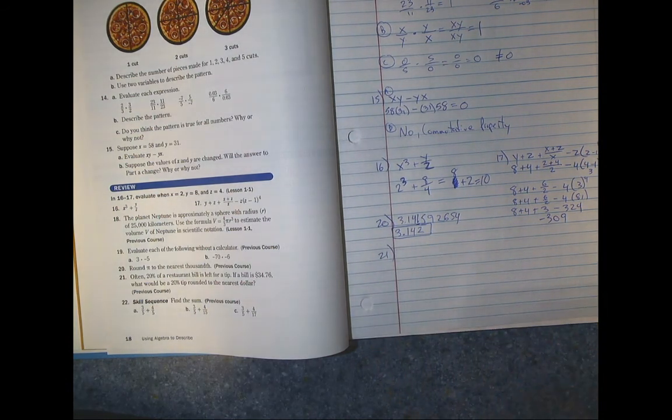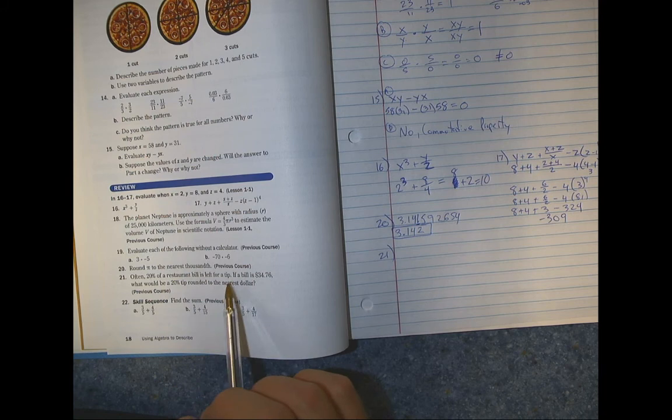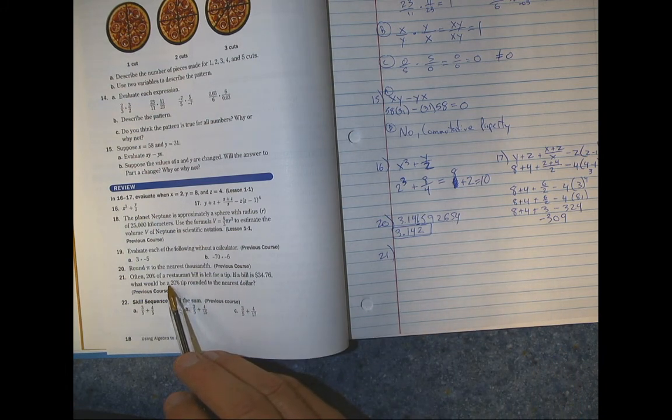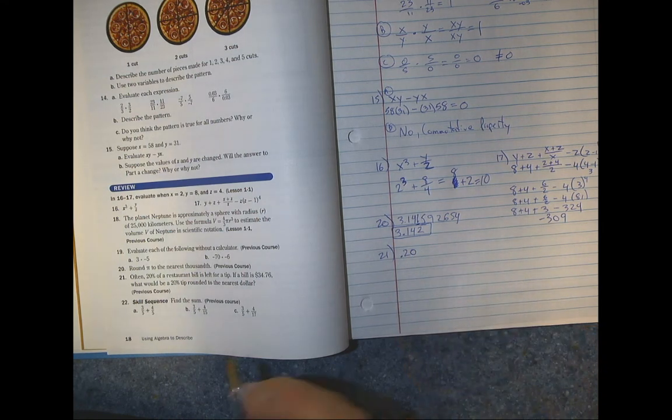And last one, some little basic pre-algebra practice here with some percentages, things we're going to need moving forward. 20% of a restaurant bill is left for a tip. If the bill is $34.76, what would be the 20% tip rounded to the nearest dollar? So percentages, you can write as a decimal. So if you want to find 20% of something, you multiply by 0.20.